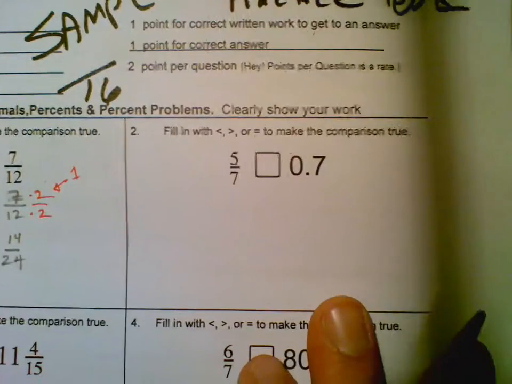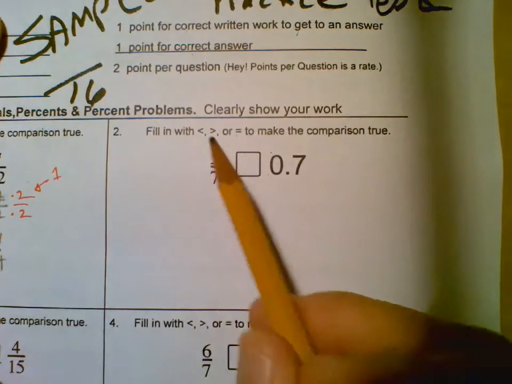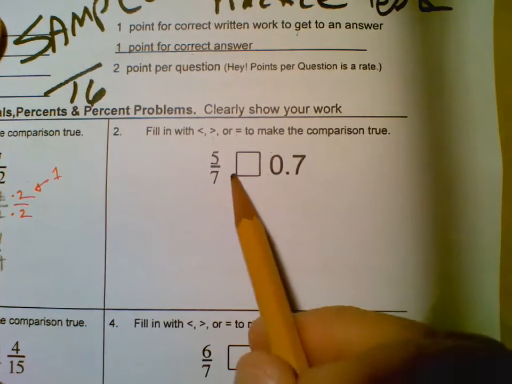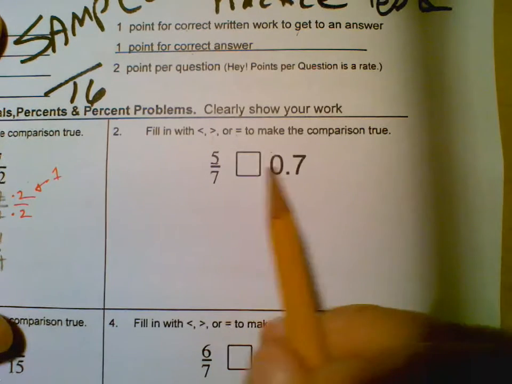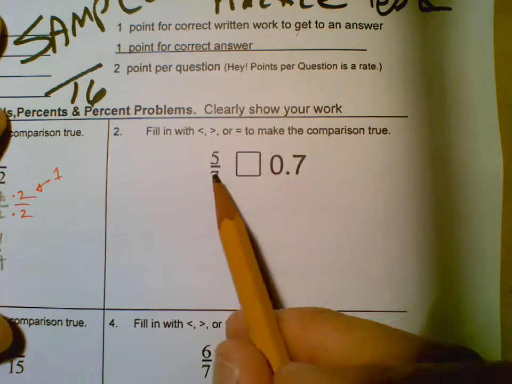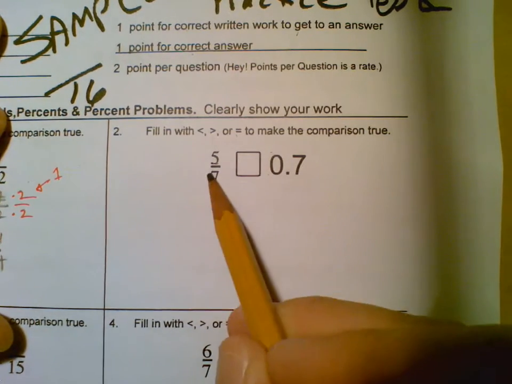Number 2. Again, we're going to fill in less than, greater than, or equal to make this comparison true. But now I'm comparing a fraction with a decimal. So I have to either make the fraction look like a decimal, or I have to make the decimal look like a fraction.